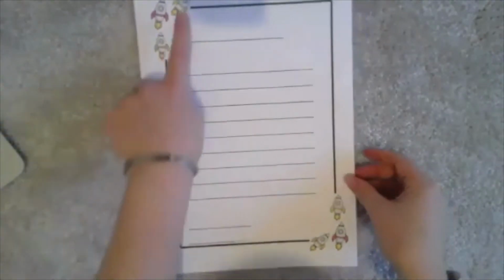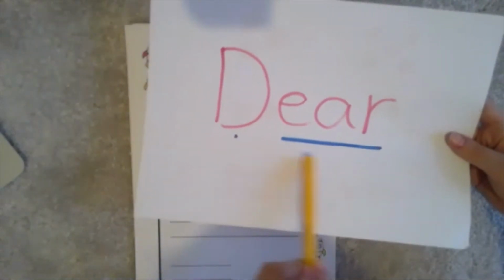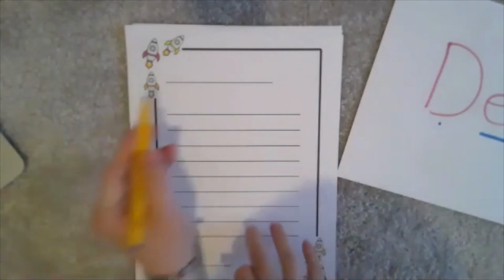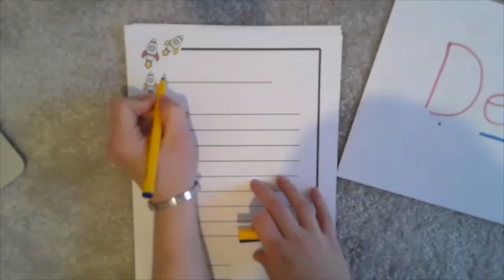Remember to use your sentence checklist, your sound card, and your keyword card to help you when you're writing your letter. You've got a piece of paper that looks like this. It's got some lovely rockets on it, so they already have a clue about what this letter might be about. And then we're going to have a go at writing it. So remember, first we need our dear. I'm going to write it on this line at the top here.